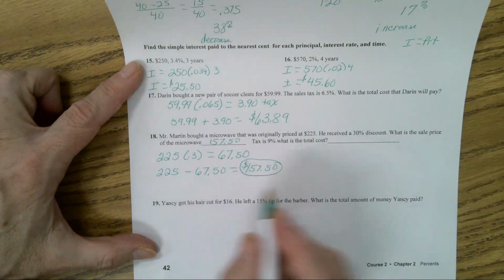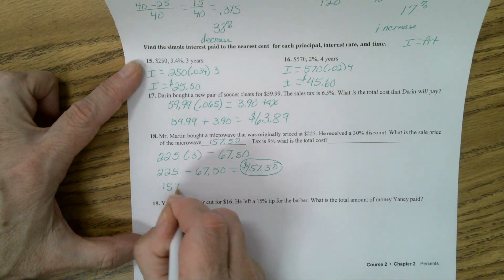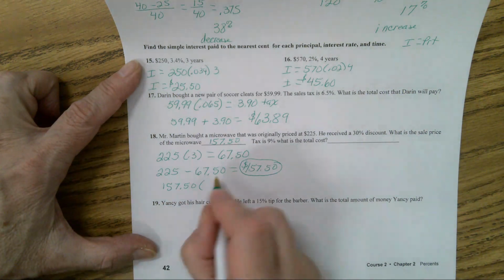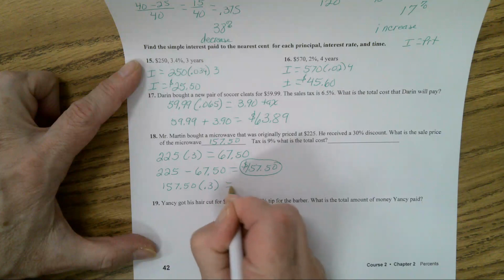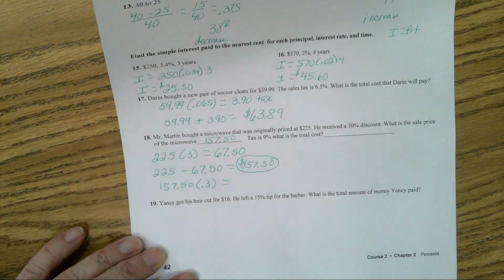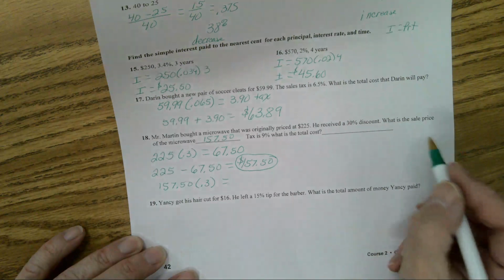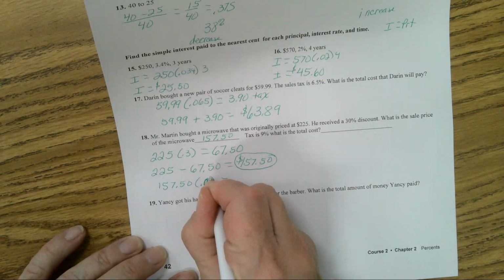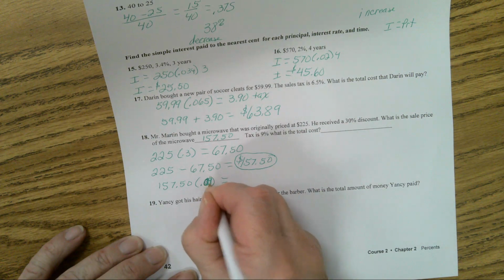So now you're going to take $157.50 times, oh, excuse me, the tax is 0.09. Yes, tax is 9%, 0.09.